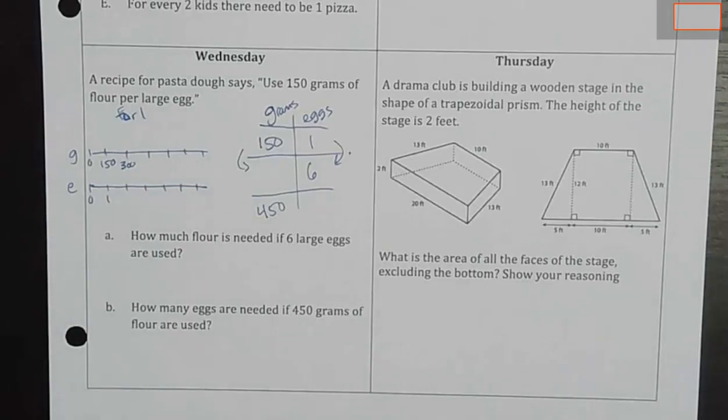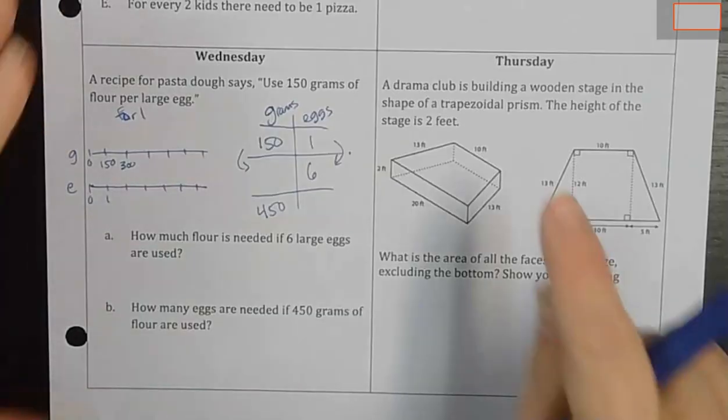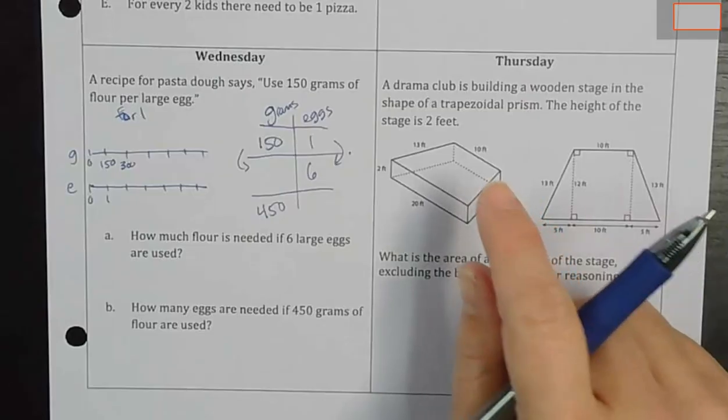So I'm going to let you finish it. You make your choices. Do you want to do a double number line? Do you want to do the table? Which way do you like better? So pause and finish up Wednesday.